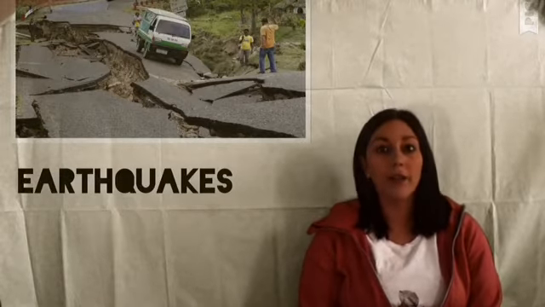Hi, I am here to talk about earthquakes today. As you see from this picture, this is an earthquake, and it can break roads in half, and it can destroy buildings, and it can cause tsunamis. I'm here to tell you how earthquakes happen.